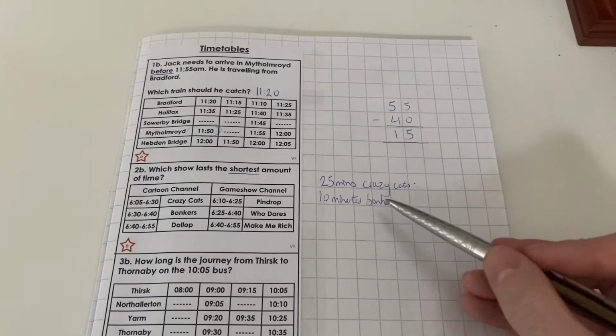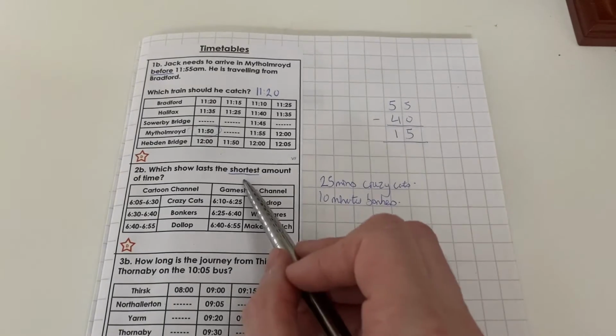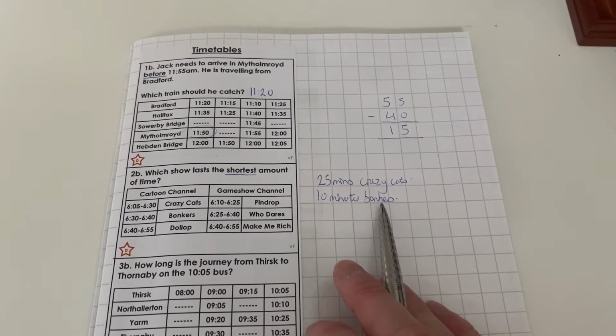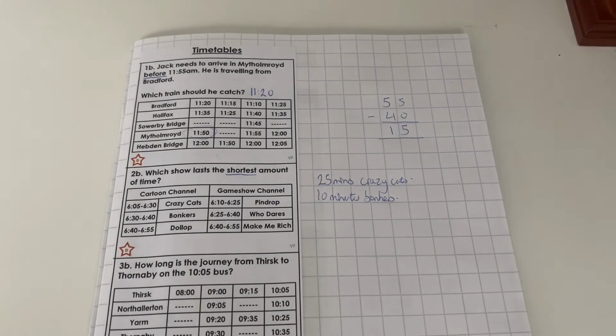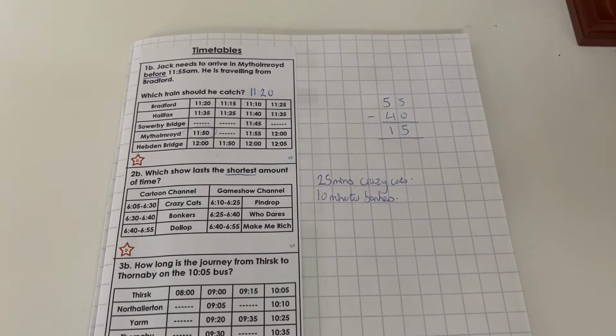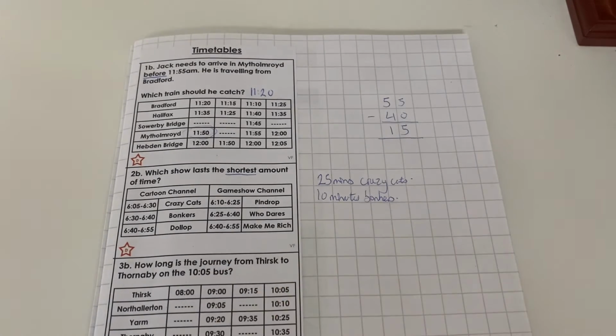Now, I'm not going to write 15 minutes here, because I know that 15 is greater than 10 and we're looking for the shortest amount. So at the moment, Bonkers is still the show that should last the shortest amount of time. Pin Drop, 25 take away 10, that equals 15. So we're not going to write that. Who Dares? 40 take away 25.